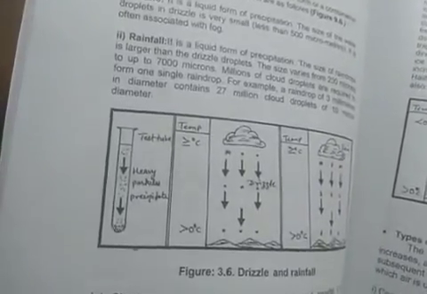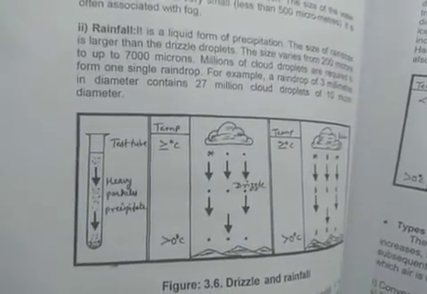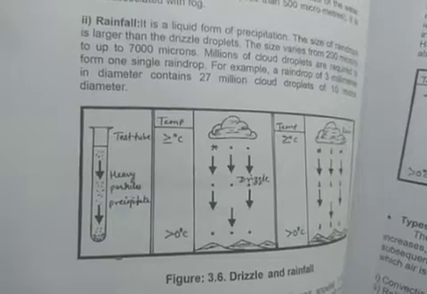Figure 3.6 Drizzle and rainfall. Test tube, heavy particles, precipitate.